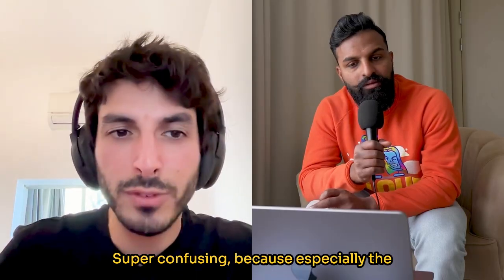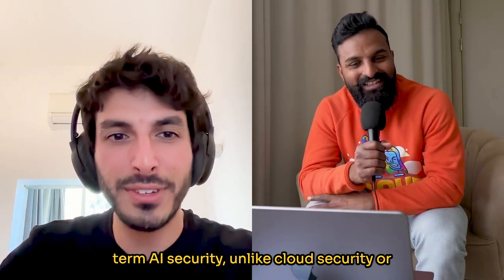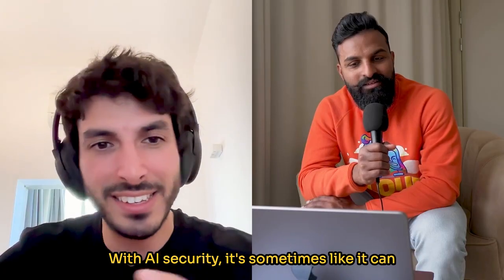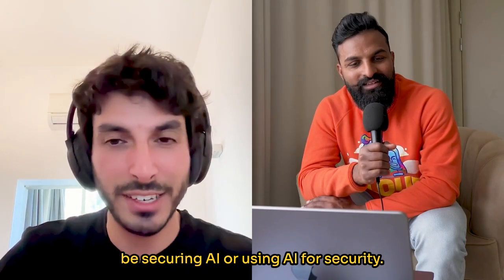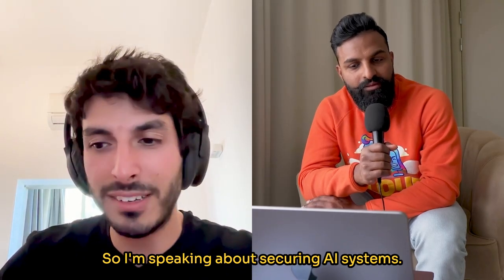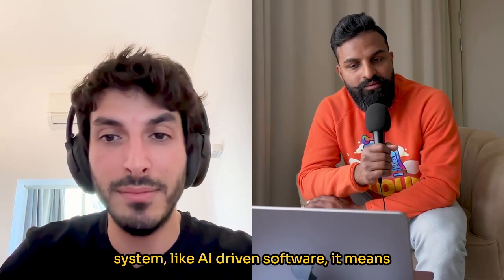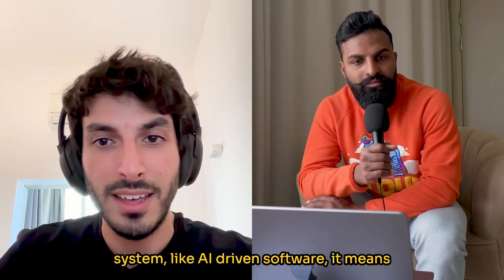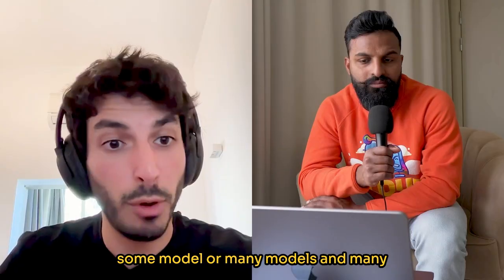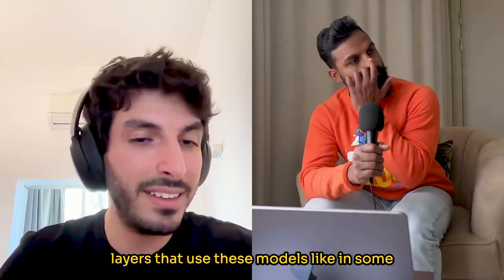Yes, and I agree. It's super confusing, especially the term AI security. Unlike cloud security or SaaS security, when you're securing SaaS, with AI security it can be securing AI or using AI for security. So I'm speaking about securing AI systems, which means when you develop your AI system, like AI-driven software, in the heart of the system there is some model or many models and many layers that use these models in some way.